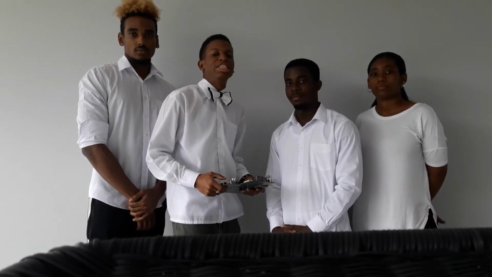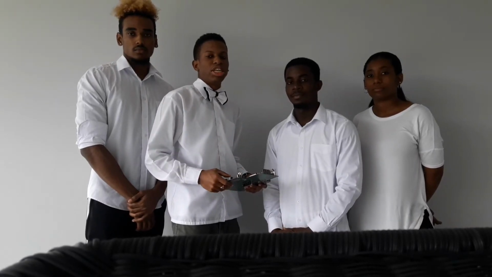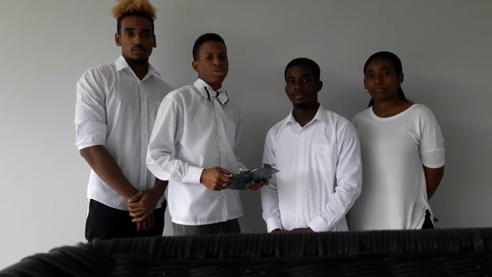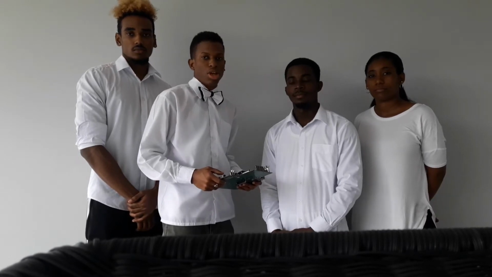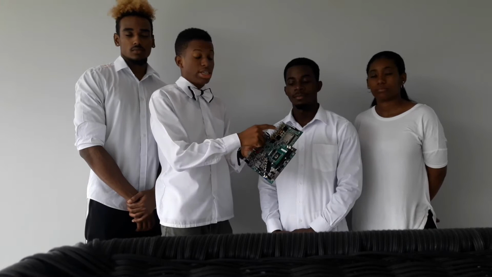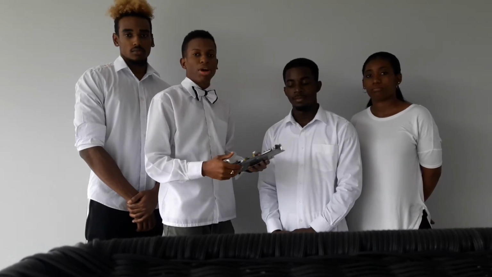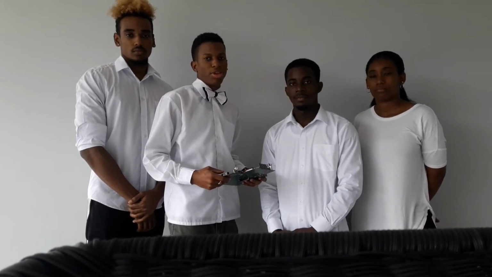Hi, I'm Renan Medina, and we represent the Research and Development section of Dell Incorporated, which is a computer company. We are assigned the task of separating the electrical components of a typical Dell motherboard.